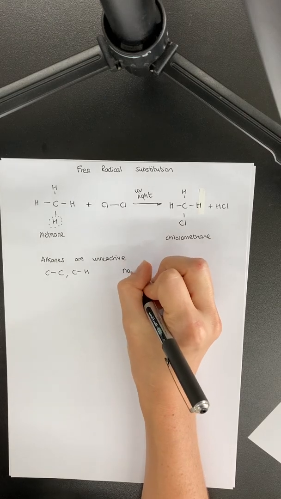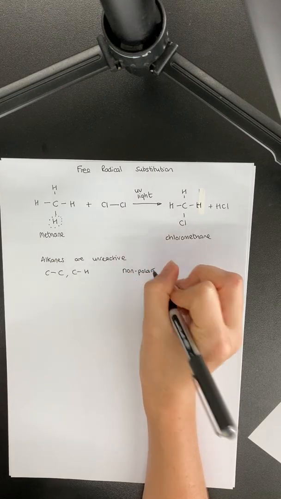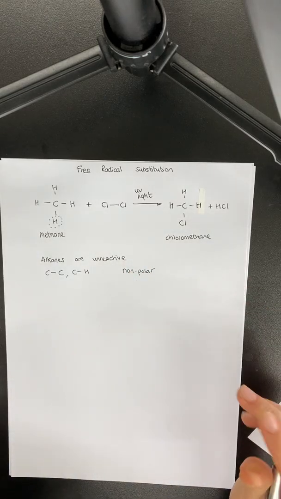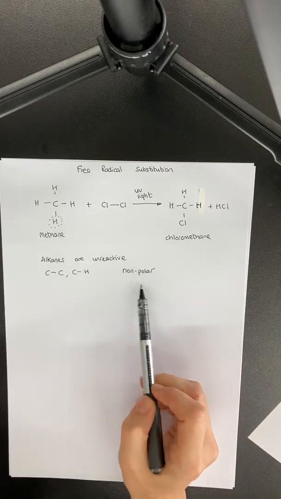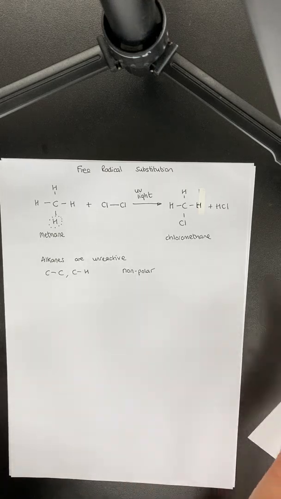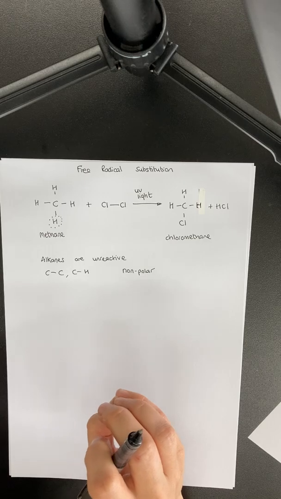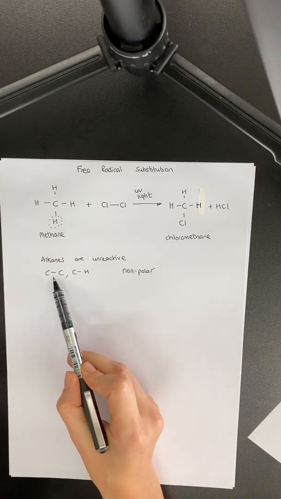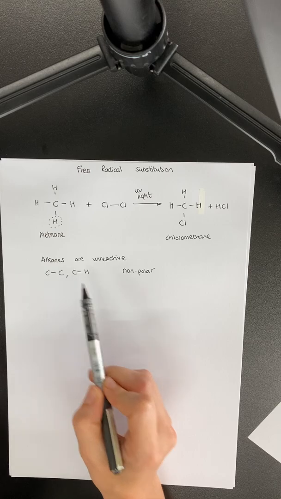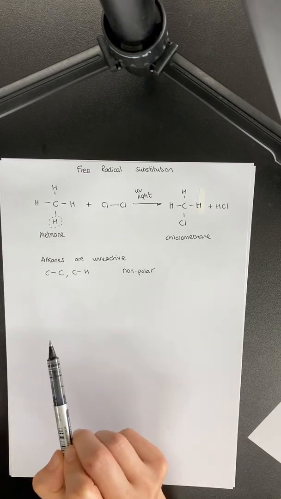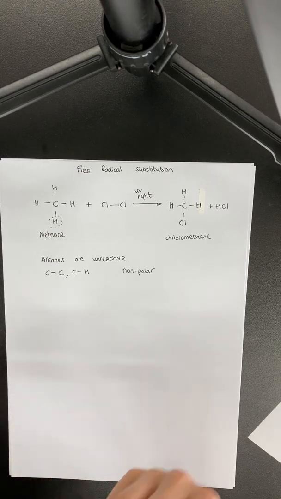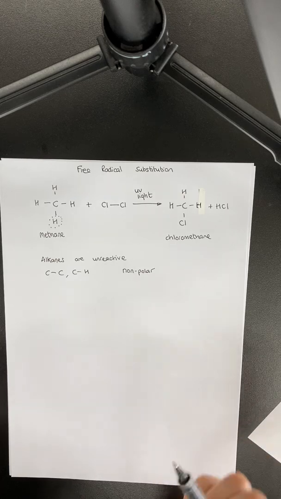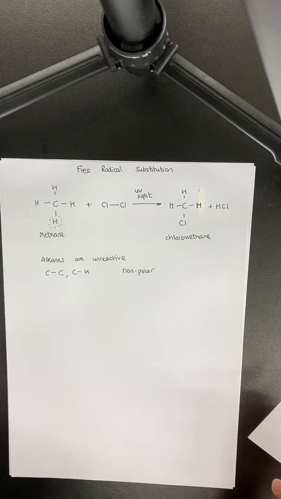The molecule is also non-polar. What this means is that nothing will be attracted to the molecule in order for substitution to occur by a different mechanism. So alkanes are unreactive because of the strength of the bonds in the molecules and because they are non-polar. The only type of reaction they will undergo is free radical substitution.